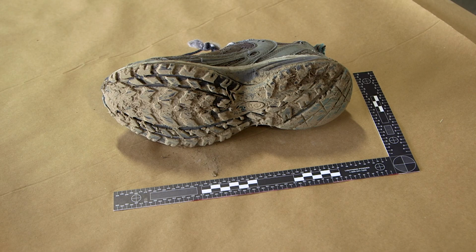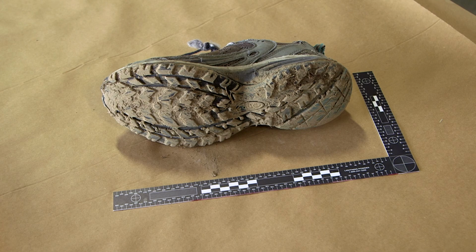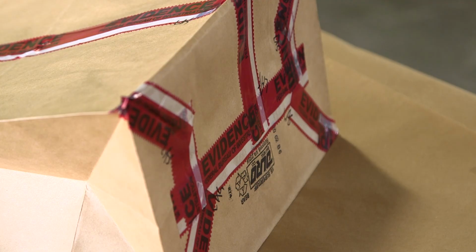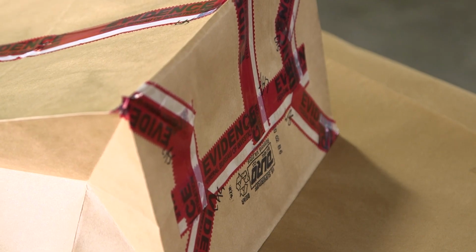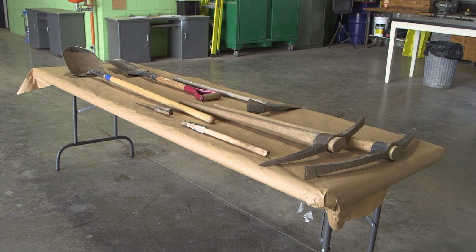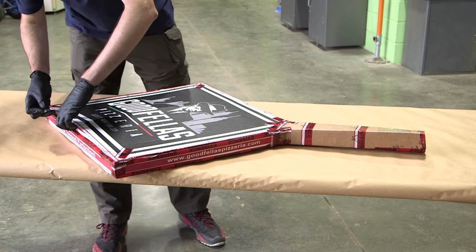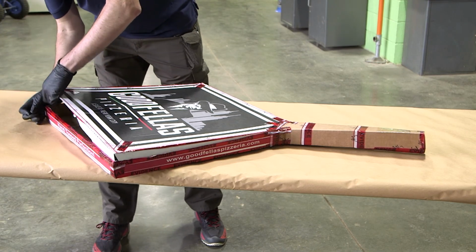Package these items to preserve all potential evidence such as DNA. Breathable packaging may risk loss of soil evidence, so reinforcing seals is recommended. Because digging tools are sharp and heavy, package to minimize movement and abrasion during transport. Here are a few improvised approaches.